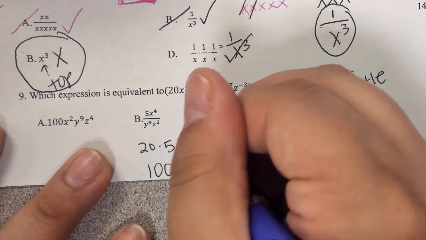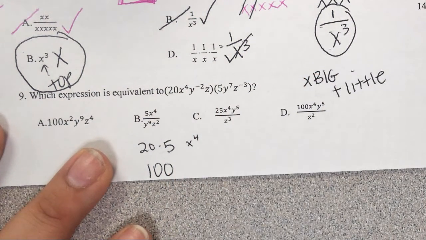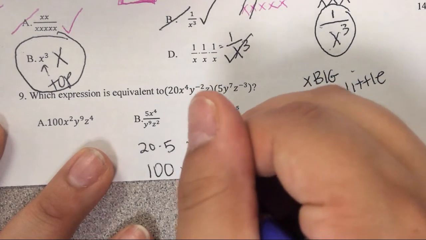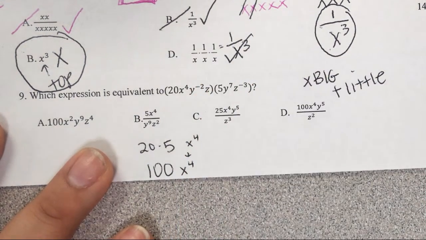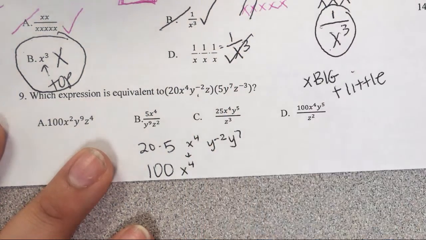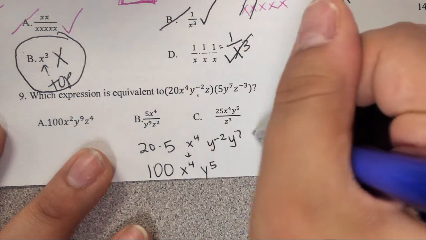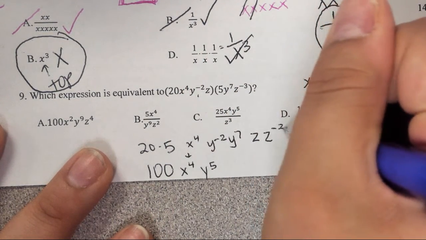My little numbers, I have x to the 4. I don't have another x. So what do I do with that? I just bring it down. X to the 4. I have y negative 2 and I have y 7. What does that simplify to? Y 5. And then I have just a z and a z to the negative 3.